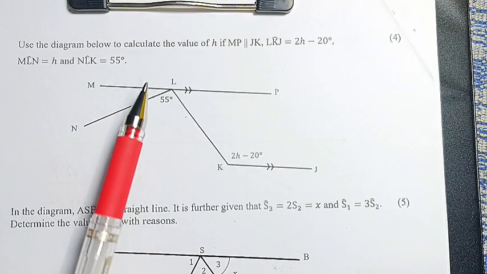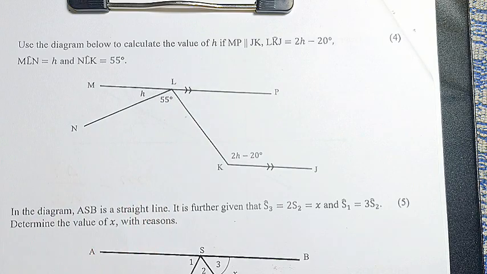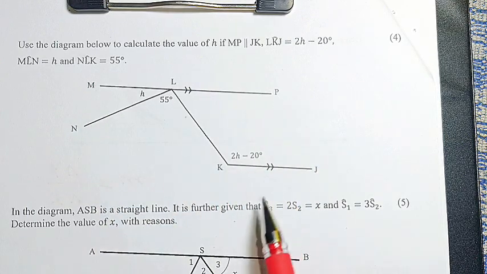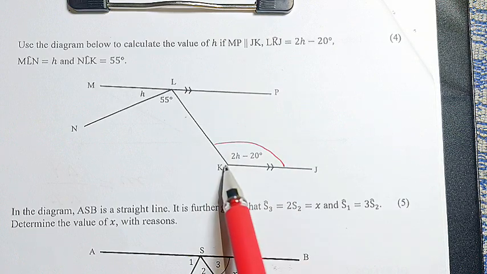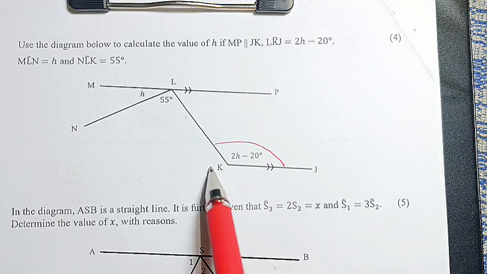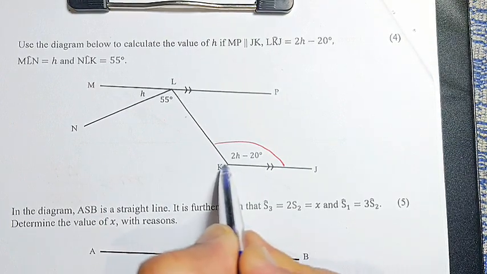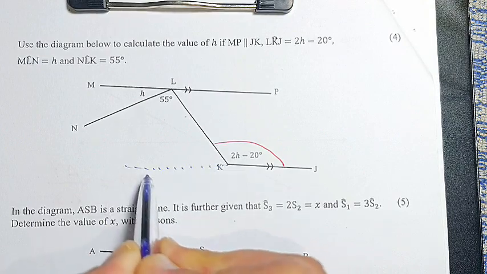In this question, we need to calculate the value of h. I can see this is easy because MP is parallel to JK. So I have this angle here. Now I can even extend this line here to visualize properly. This parallel line can go on. Just remember you can extend a parallel line to see properly.